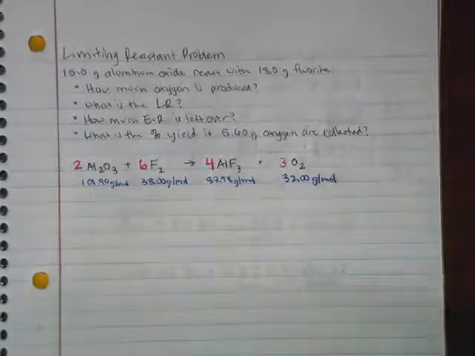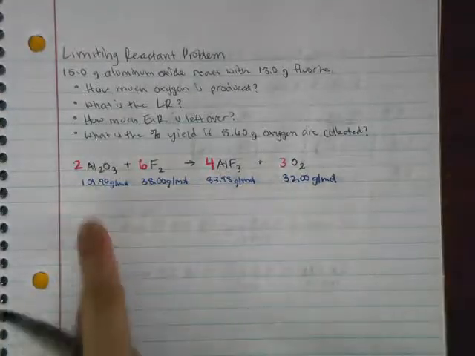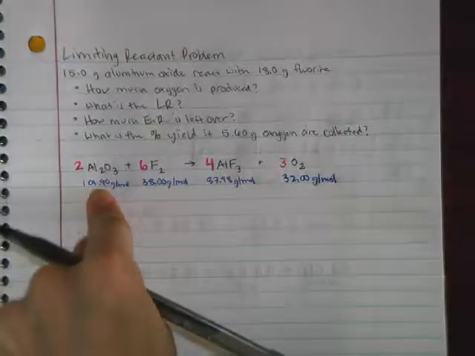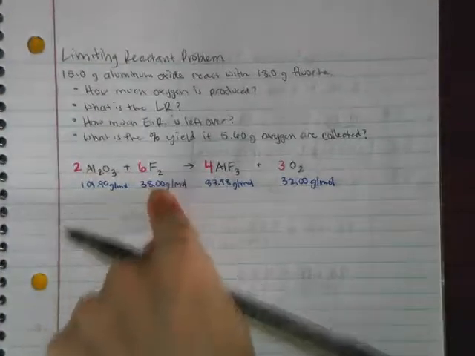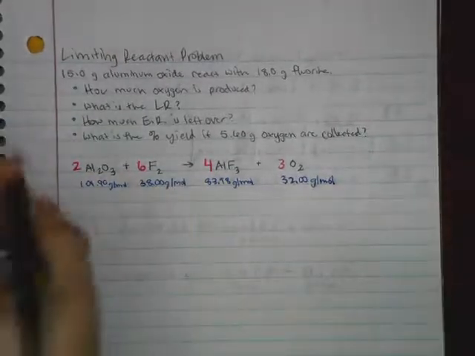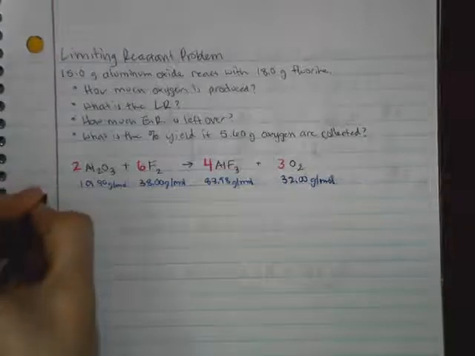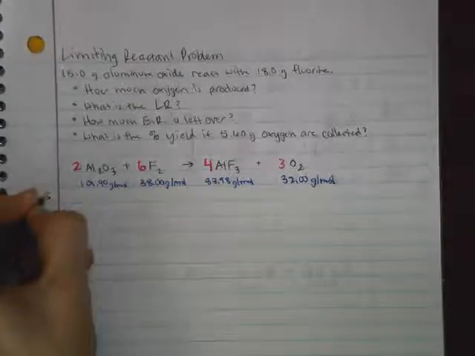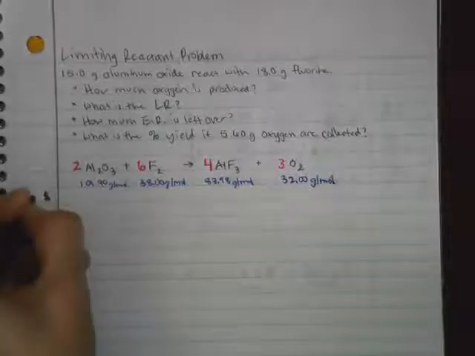Okay, so here's what we know. We have 15 grams of this stuff. We've got 18 grams of this stuff. In fact, I'm going to write it like this. Here's my start. Actually, I like initial better. Here's my initial.